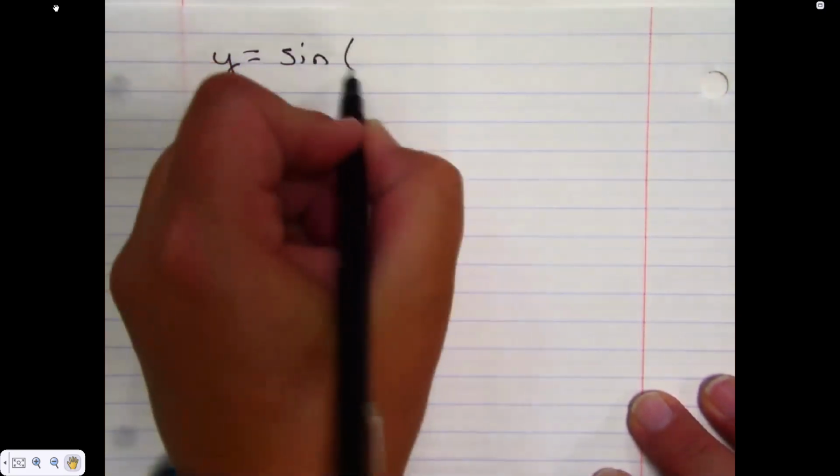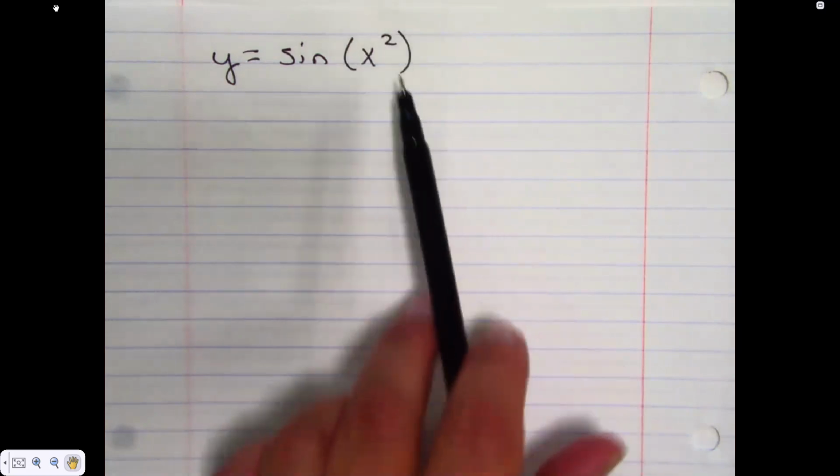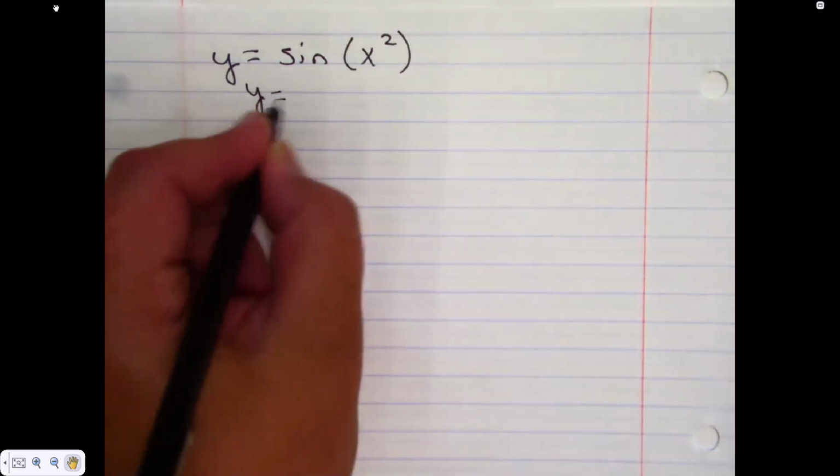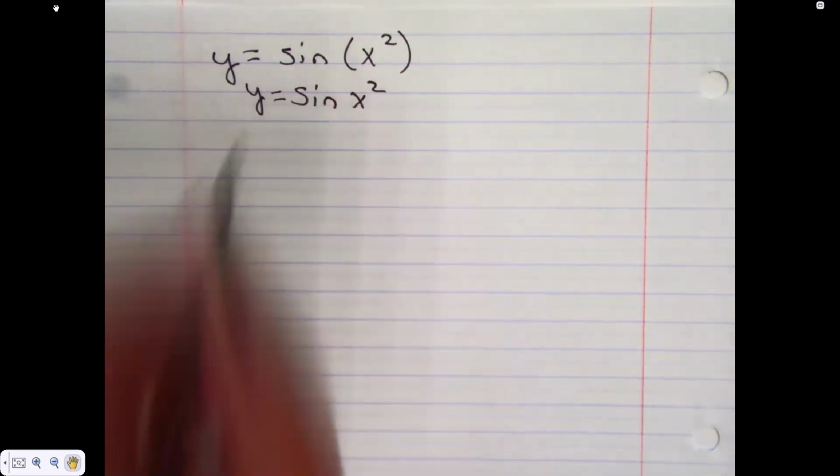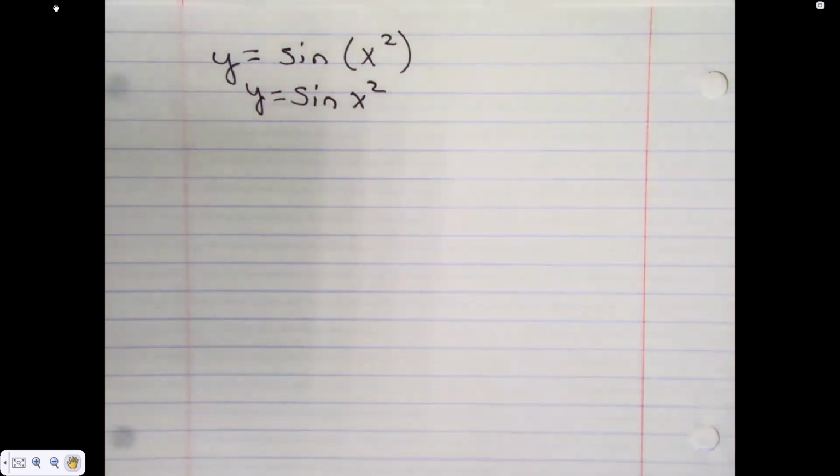All right, compare that one though to this one. Y equals sine of x squared. And those two don't mean the same thing. Look at the last problem. You see if it's sine squared, the 2 goes in the middle. If I want to square the x, then I have to go right with the x. And WebAssign forces us to put parentheses here. Sometimes I will admit, I get lazy and I do just write it like this. But we probably should have those parentheses there.